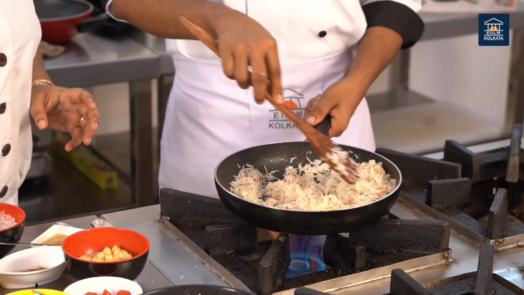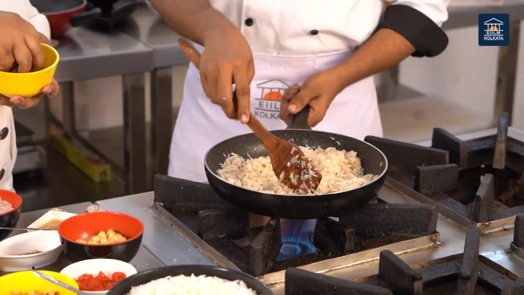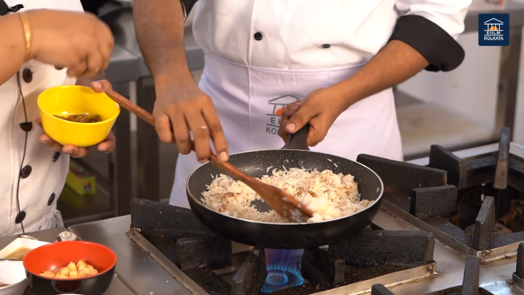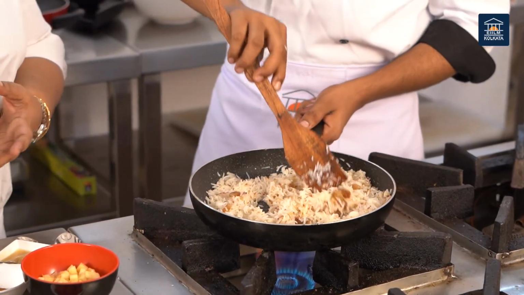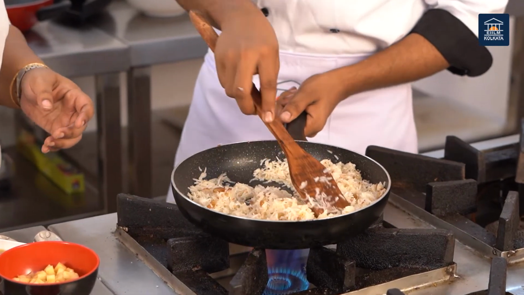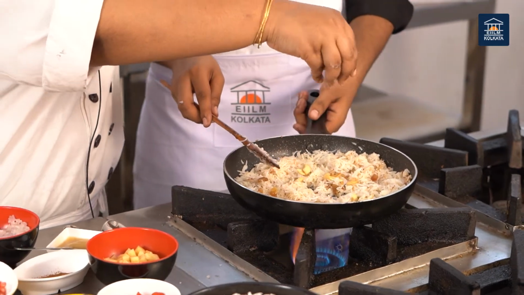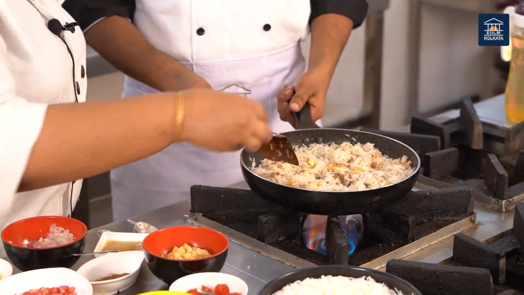Now we will put some dry fruits such as raisins. We'll put some cashew nuts. We'll put some diced apples.